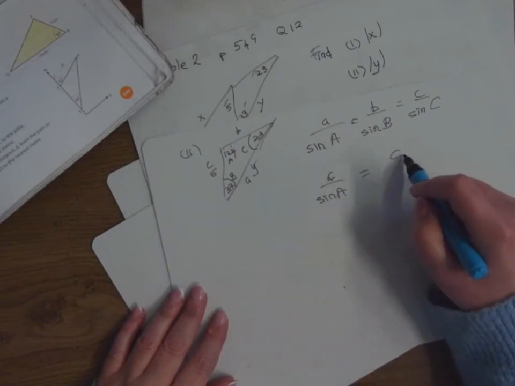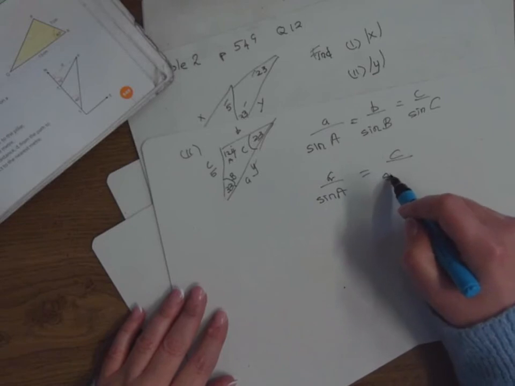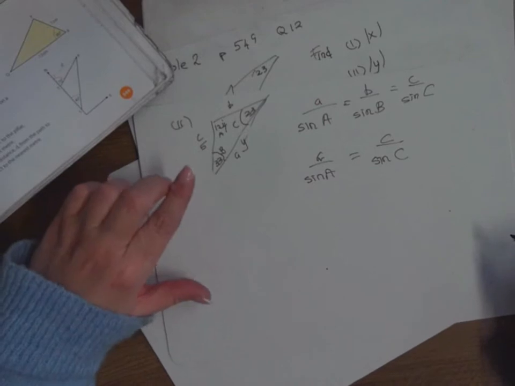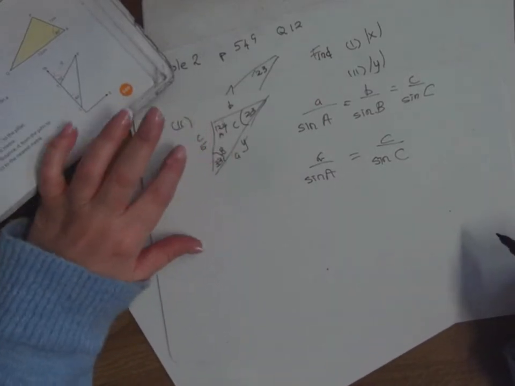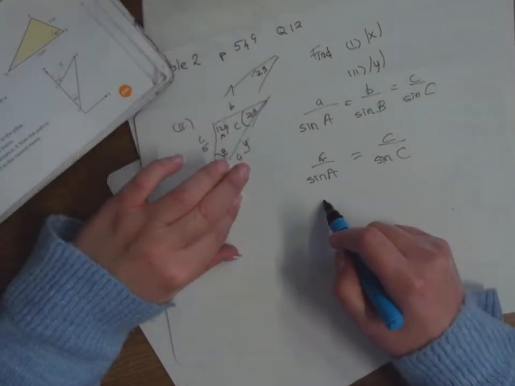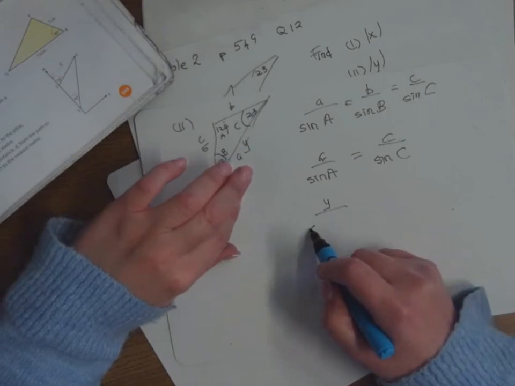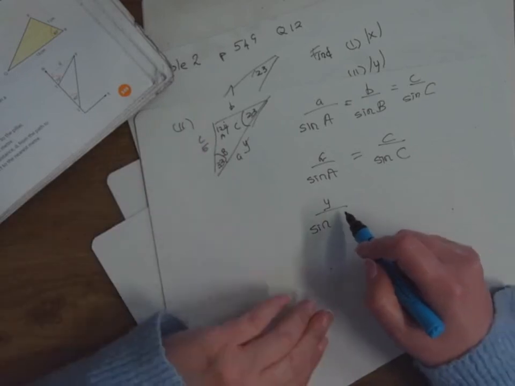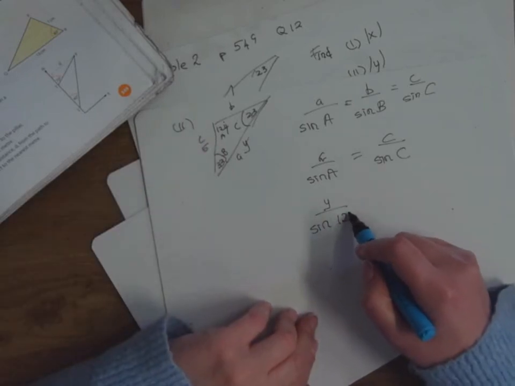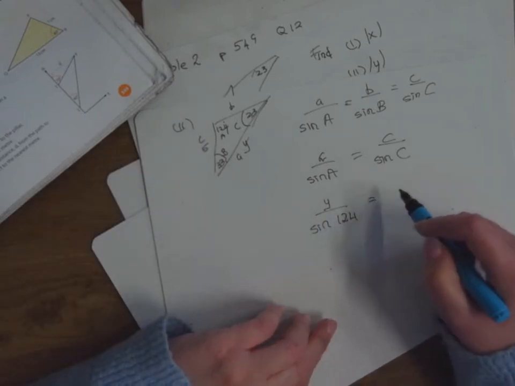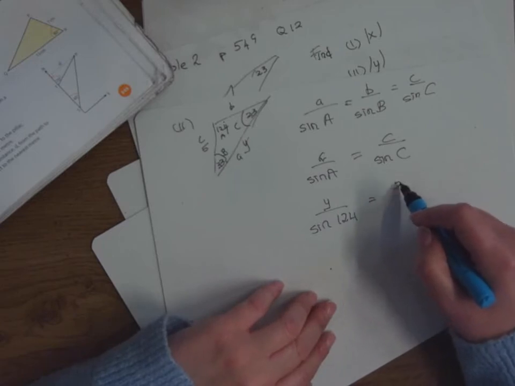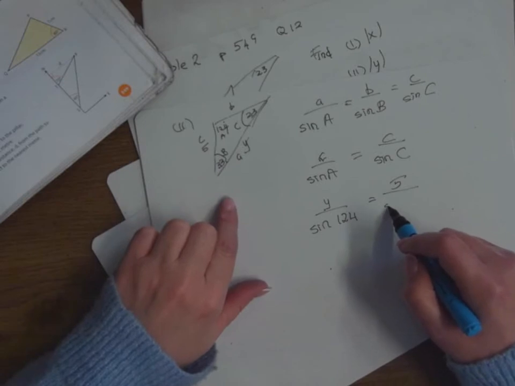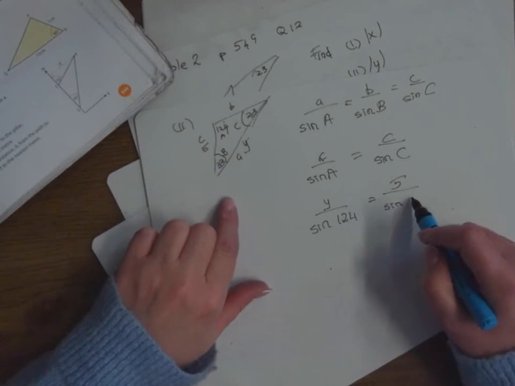Now it depends on how you label them. It depends on which ones I label, but in mine I'm using A and C. So small a is y, that's what I'm looking for. Sine of the angle, capital A, is 124, equals C, which is 5 over sine of C. Sine of C is sine of 23.